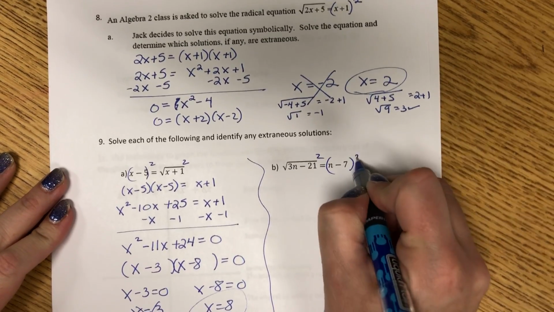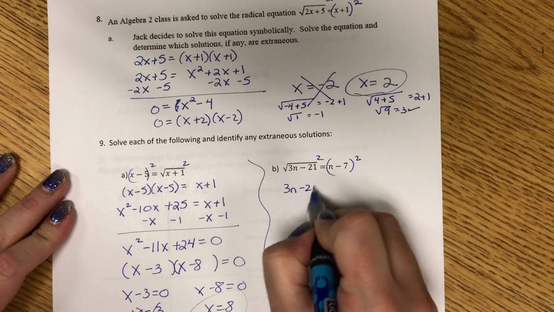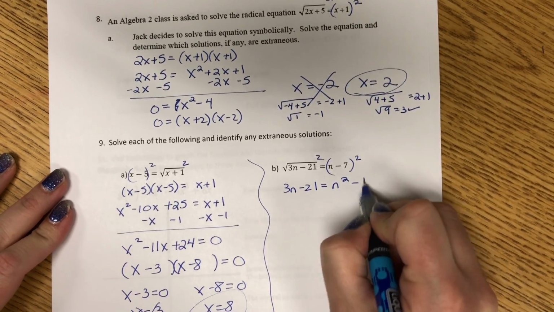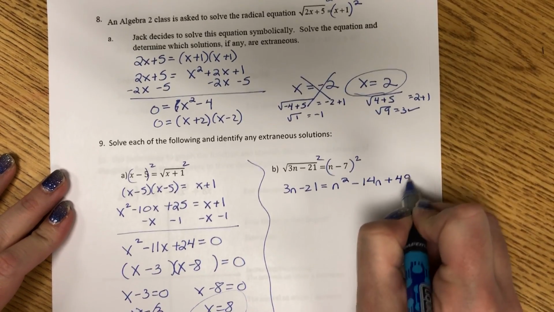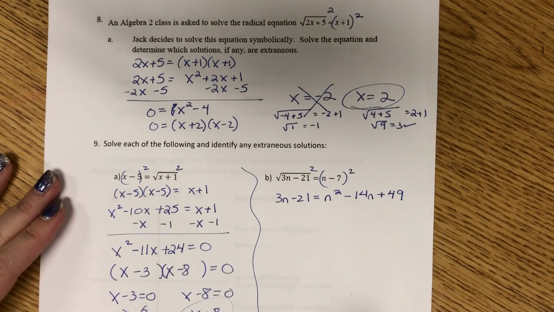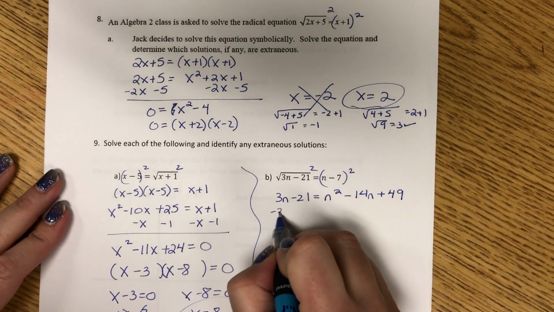Square both sides here. N minus 7 times n minus 7 gets me that trinomial.